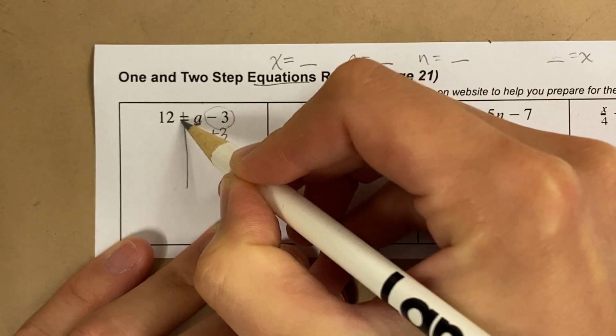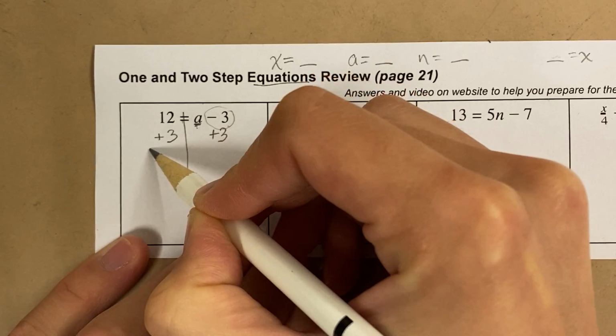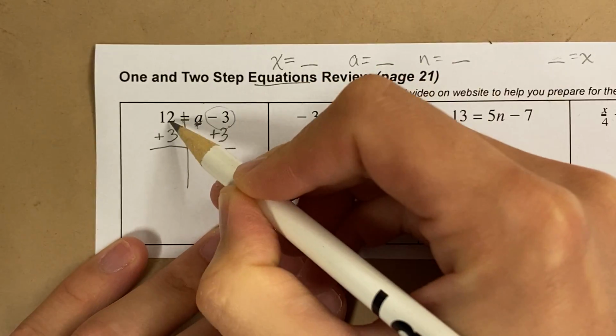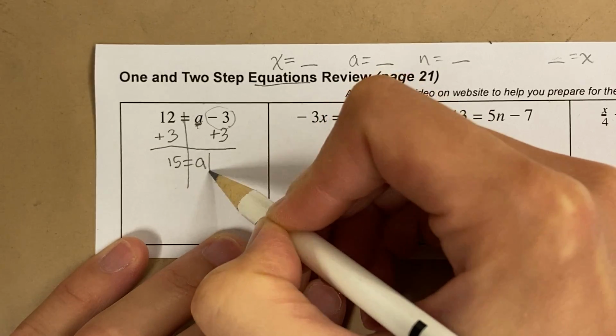And if I do it on one side of this equal sign, in order to make the equation still true, I have to do it on the other side of the equal sign. So 12 plus 3 is 15. And I get 15 equals a.